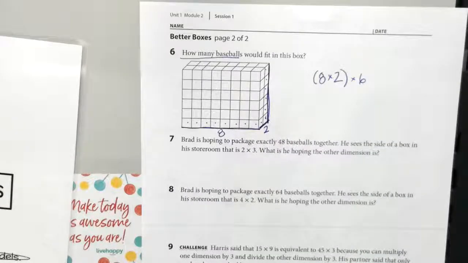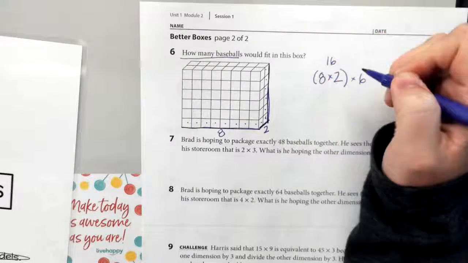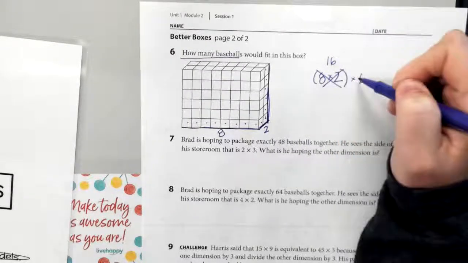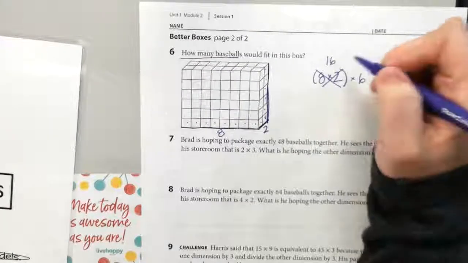Time to go ahead and solve. 8 times 2 is 16. 16 times 6 is what is left. That one I'm not really sure on. It's not one that's easy for me to think of. So what I'm going to do is I'm going to do this.